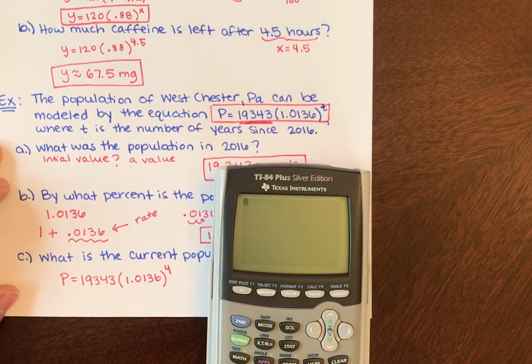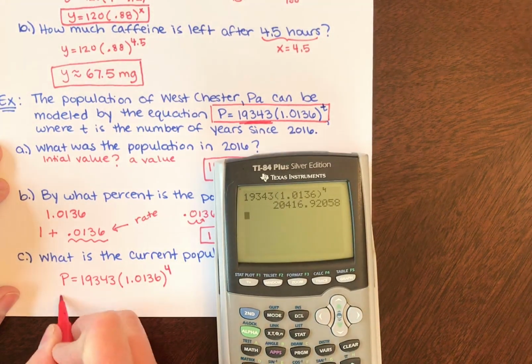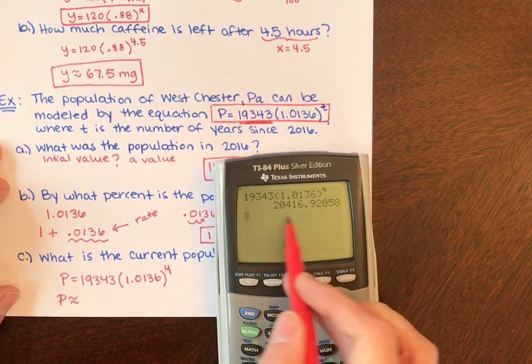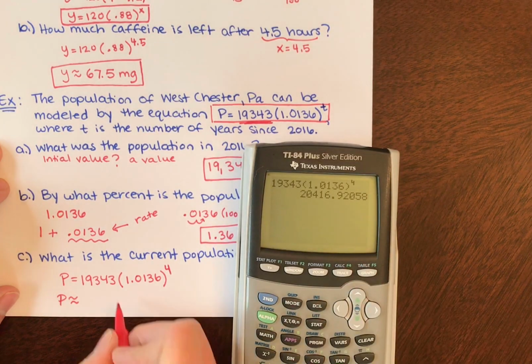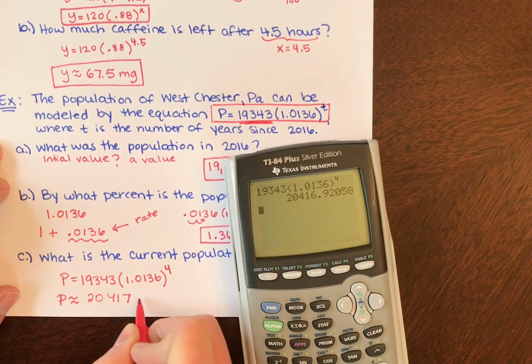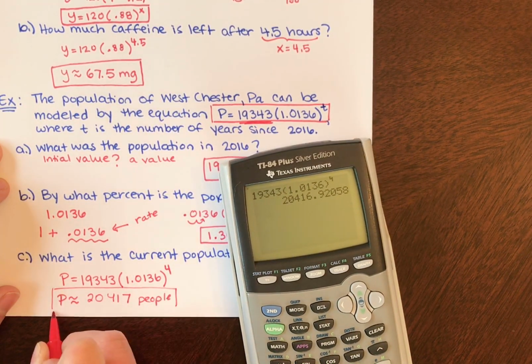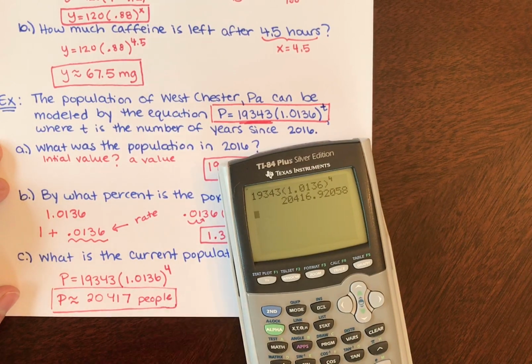And then I can just type this in: 19,343 times 1.0136 all to the fourth power. And we're looking at today's population being about, I can round this to the nearest person, 20,417 people. Okay, so that's kind of what we expect the population of Westchester to be today.